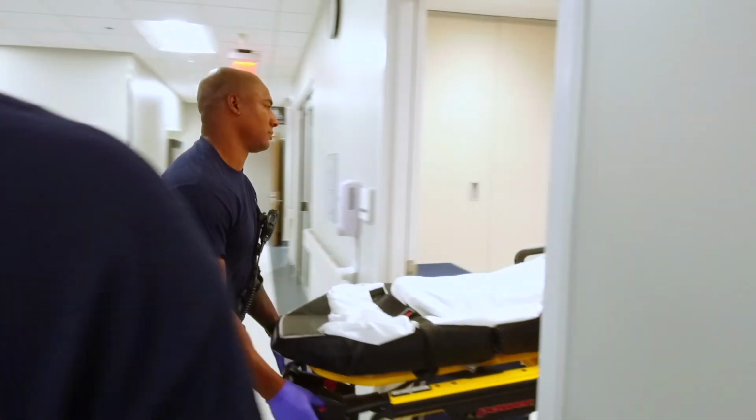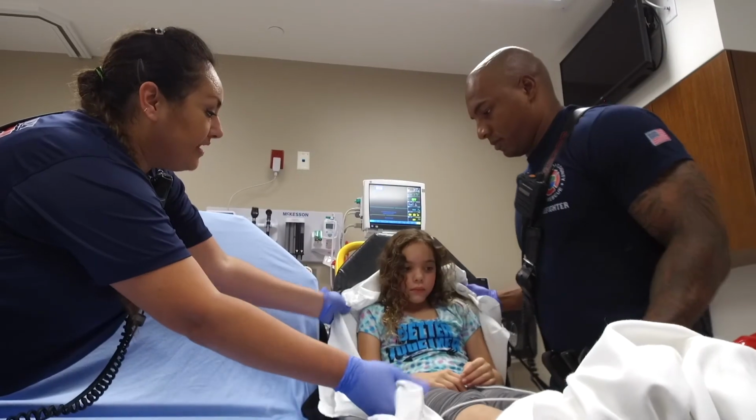If we can get them the treatment that they need before they get to the hospital, I don't care if we're a mile away from the hospital, we're doing everything for this child, because we can get antibiotics in within 12 minutes, whereas the hospital, it may take them 120 minutes.